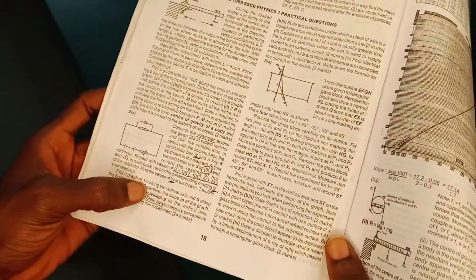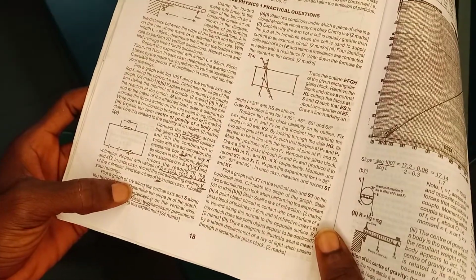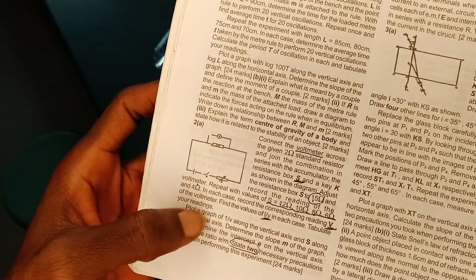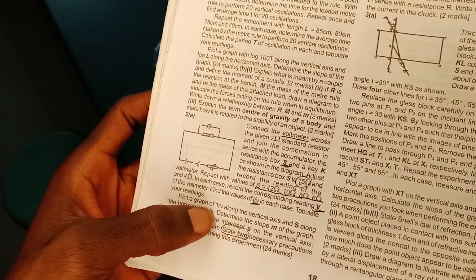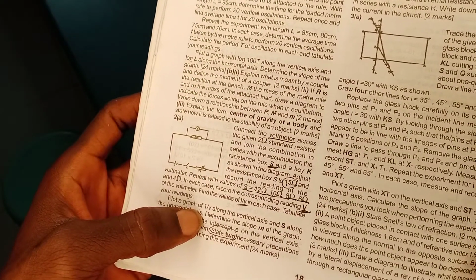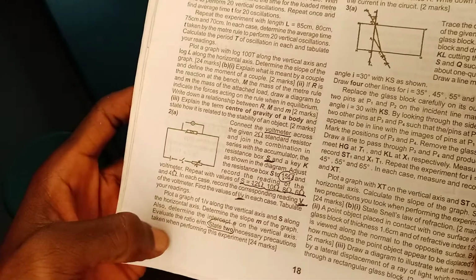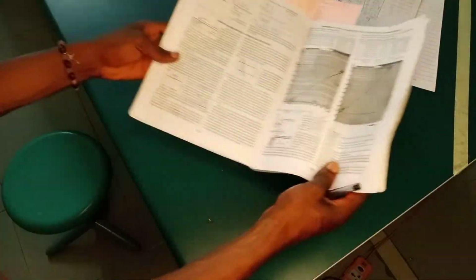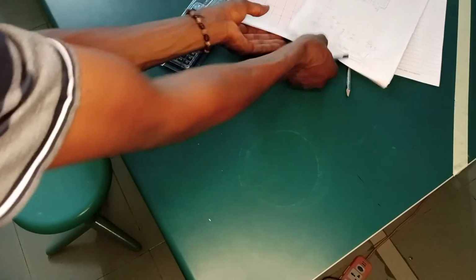Now they ask us to plot a graph of 1 over V on the vertical axis, and then S on the horizontal axis. Good. So let's not waste more time.